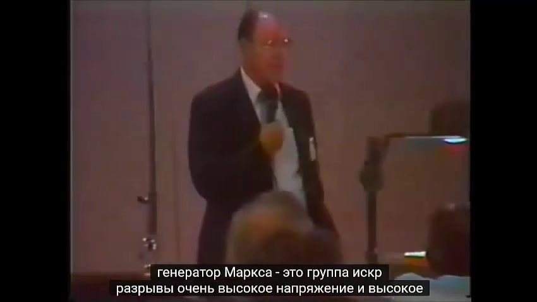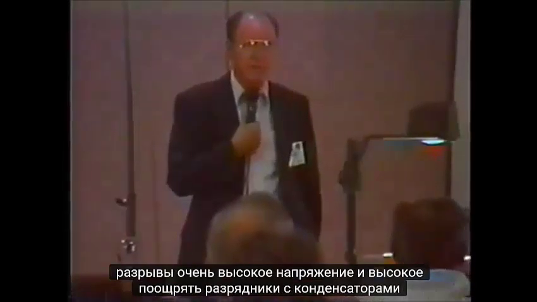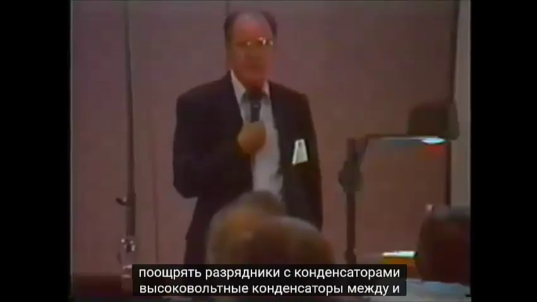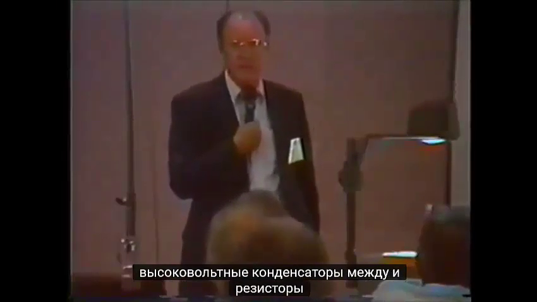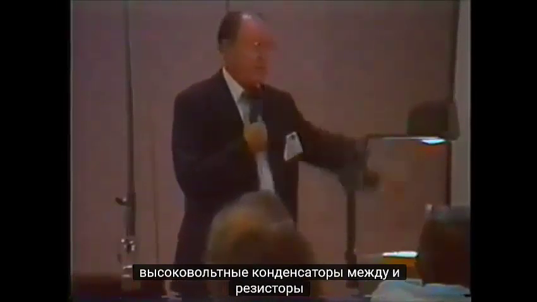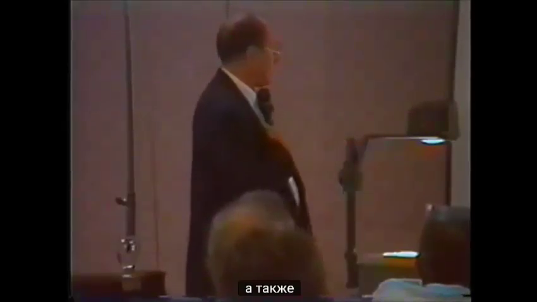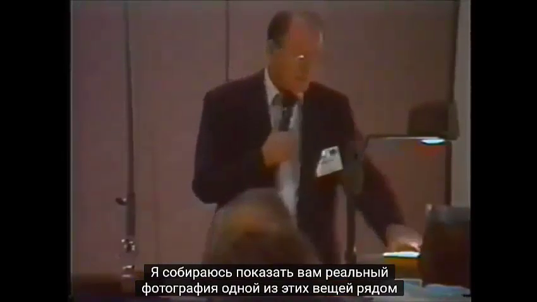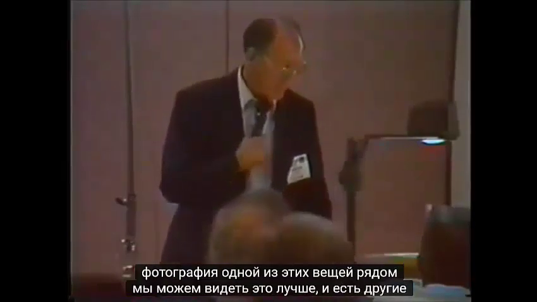Basically, a Marx generator is a group of very high voltage and high amperage spark gaps with high voltage capacitors in between, and resistors. This slide is in your book, and I'm going to show you an actual photograph of one of these things next, where you can see it better.